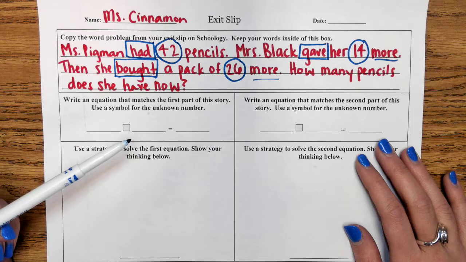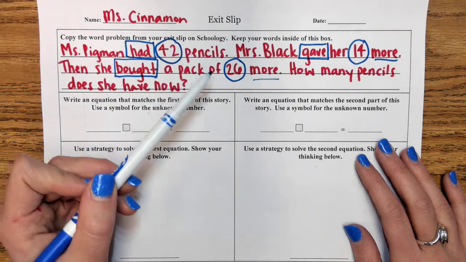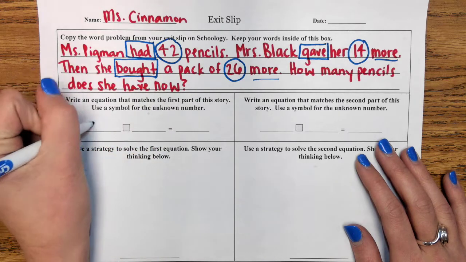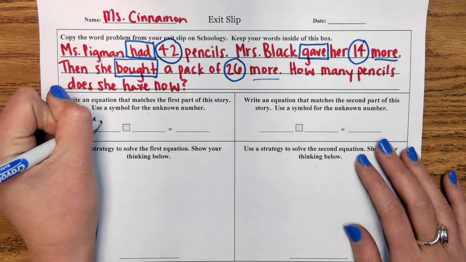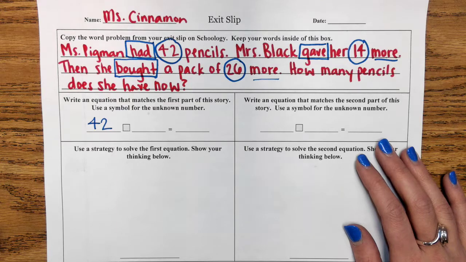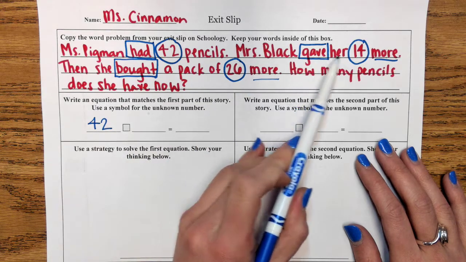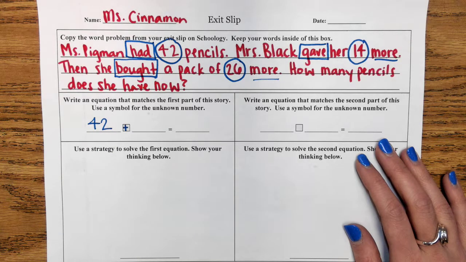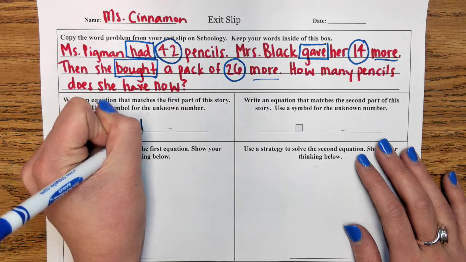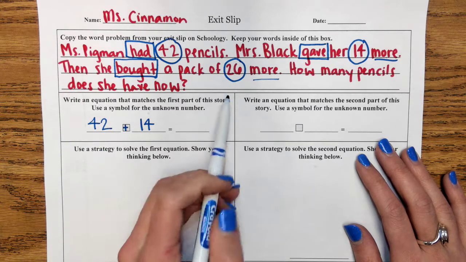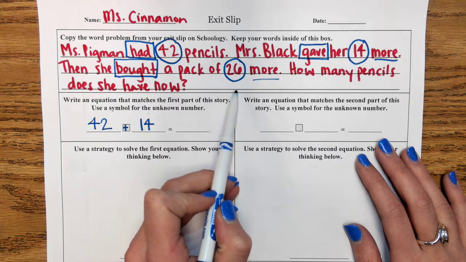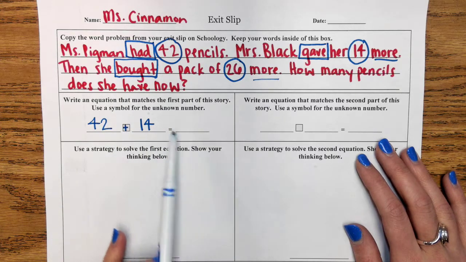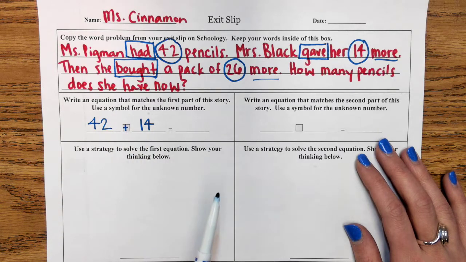First, I'm going to look at the first equation that I can find out of this word problem. So I know she had 42 pencils. So on my left side over here, I'm going to put the number 42. If Mrs. Black gave her 14 more, I know my symbol over here is going to be addition. And my second number is going to be 14. Before I can even think about this 26 part right here, I have to figure out what my sum is for my first two numbers.